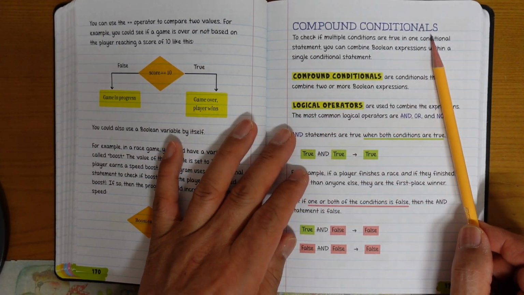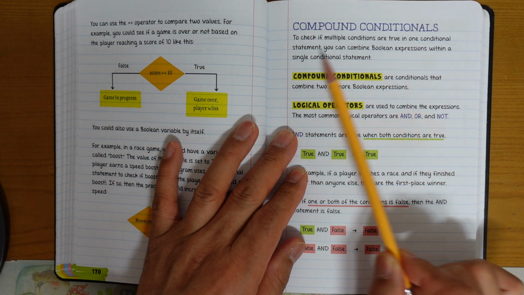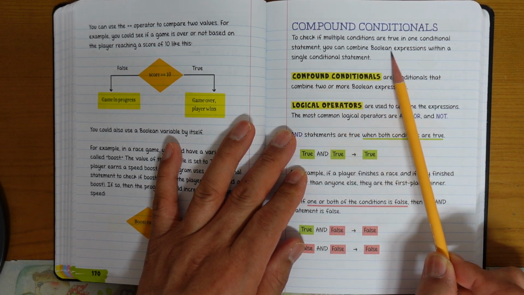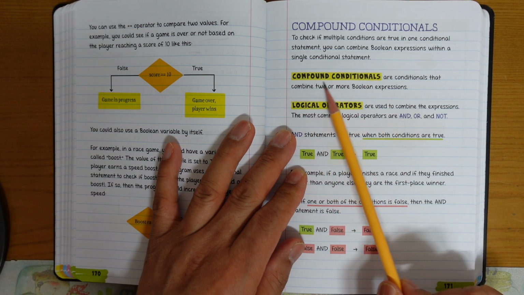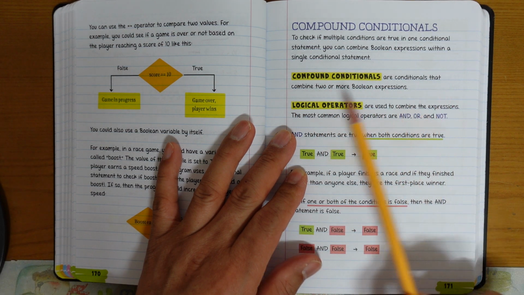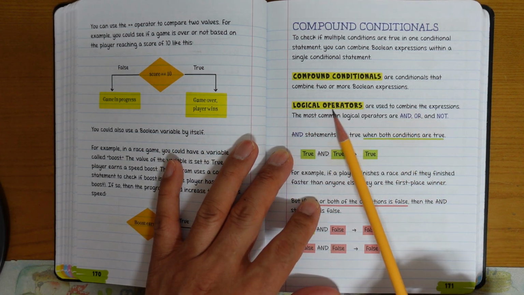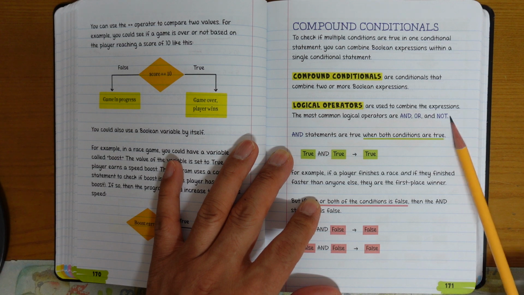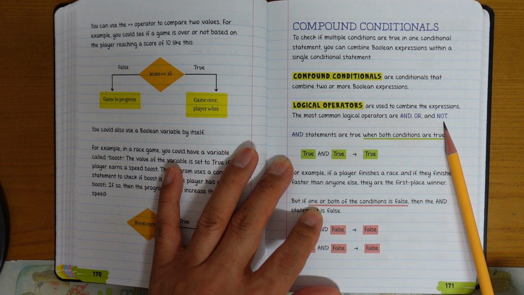Compound conditionals. To check if multiple conditions are true in one conditional statement, you can combine Boolean expressions within a single conditional statement. Compound conditionals are conditionals that combine two or more Boolean expressions. Logical operators are used to combine the expressions. The most common logical operators are and, or, and not.